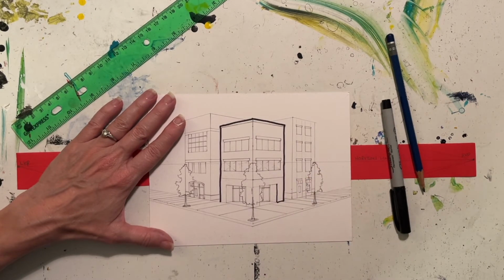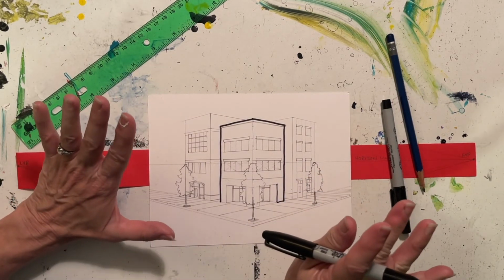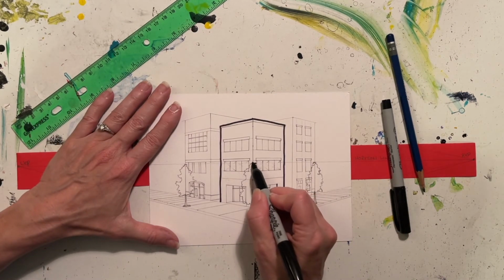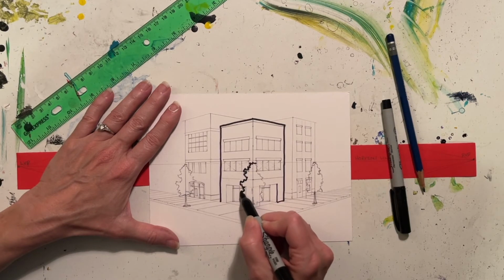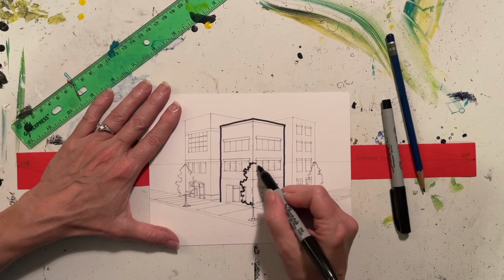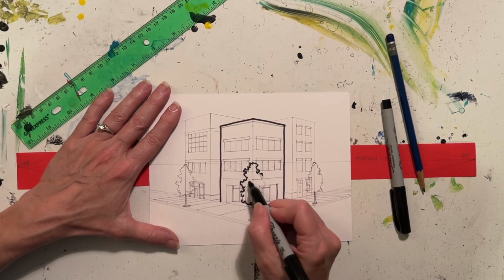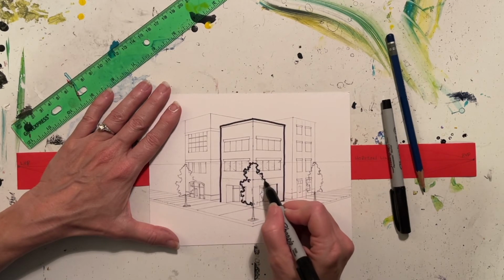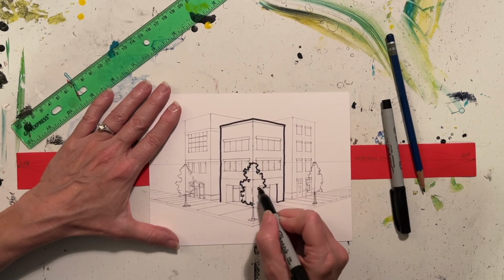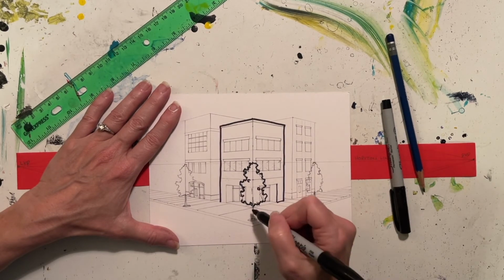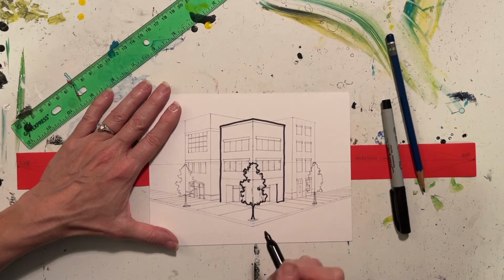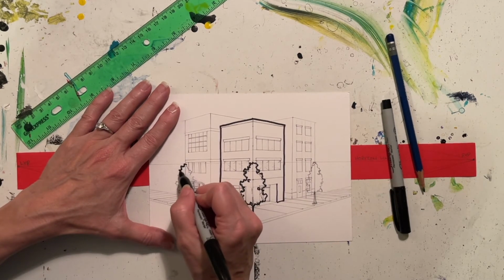Oh, before I do the buildings, woo, Miss Thomas, don't get too excited. I need to do whatever is in the foreground, and the tree is in the foreground. So that's what I'm going to do. Maybe there's a couple little openings in the tree. You know, it's not solid, it's made of leaves. And come down here. This tree too.